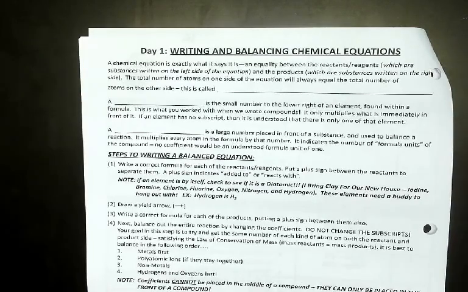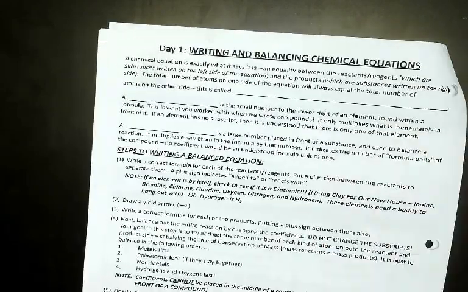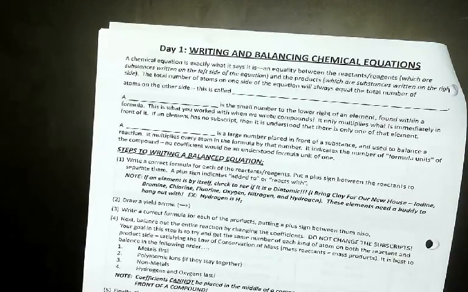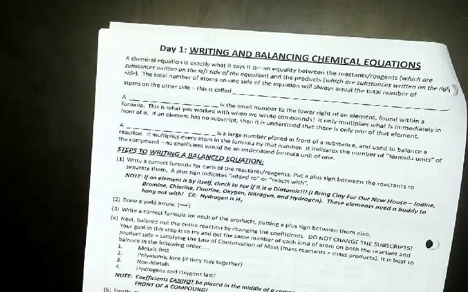All right. So, writing and balancing chemical equations. A chemical equation is exactly what it says. A chemical equation is an equality between reactants or reagents, you can call them reactants or reagents, and products.